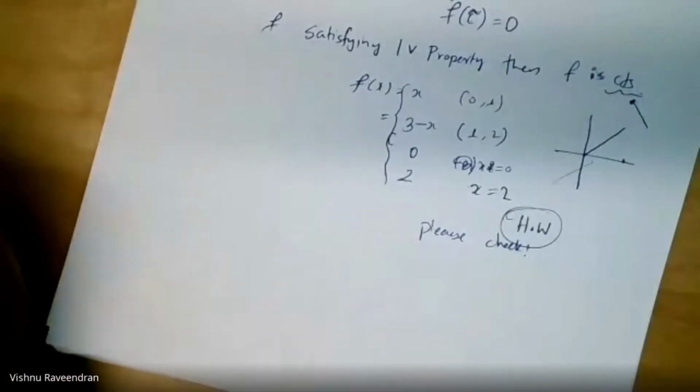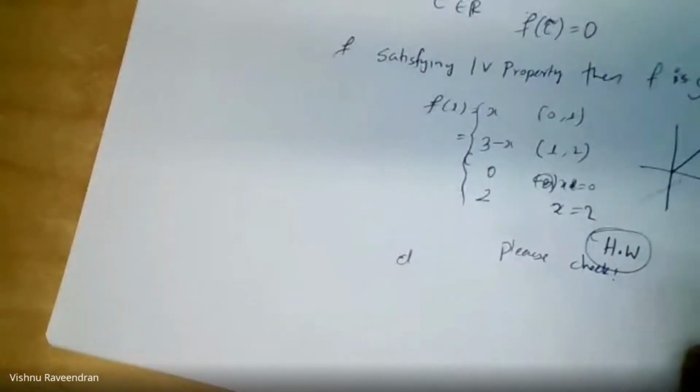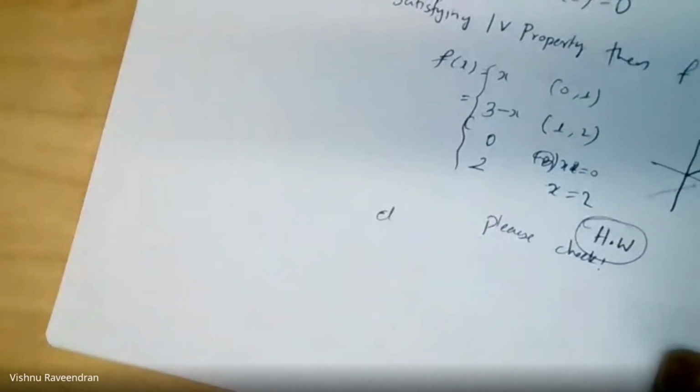Yeah, let me add one point. Actually, functions which satisfy the intermediate value property are called Darboux functions, and they need not be continuous. Of course, there are discontinuous Darboux functions. Okay. Yes. Thank you. Then we can move on, right? Yes, sir.